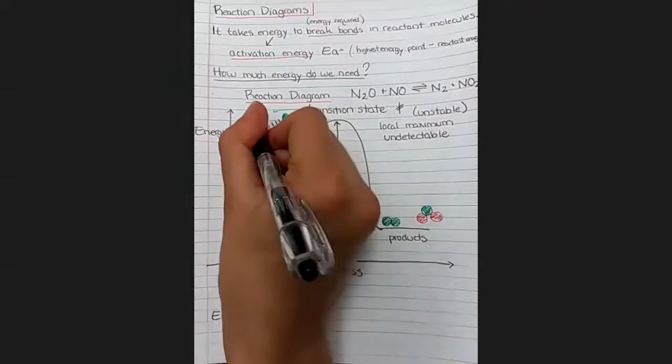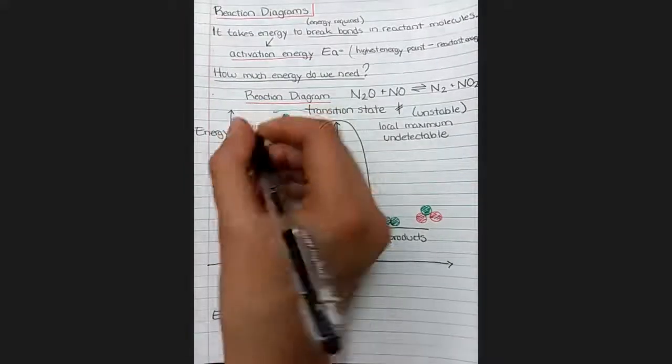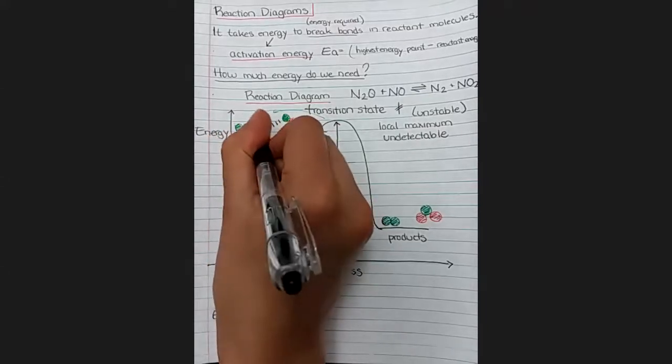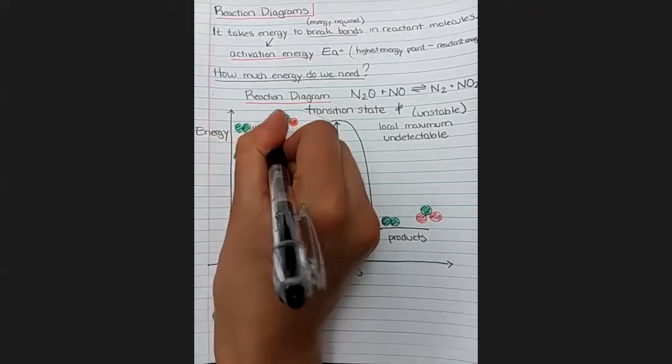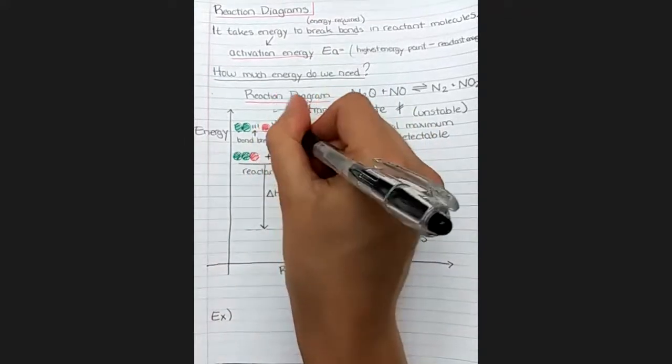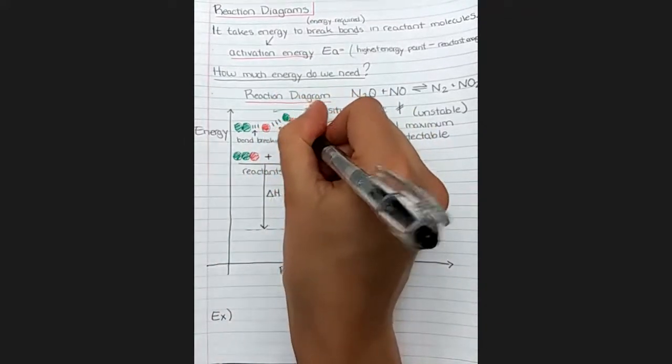So these little dashed lines are supposed to represent partial bonds. So this is our bond that's breaking between N and O. And this is the bond that's forming.